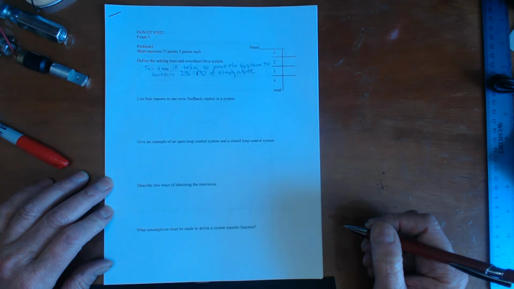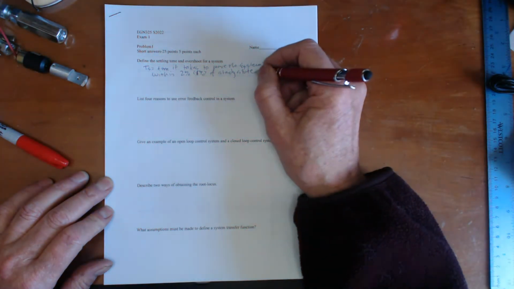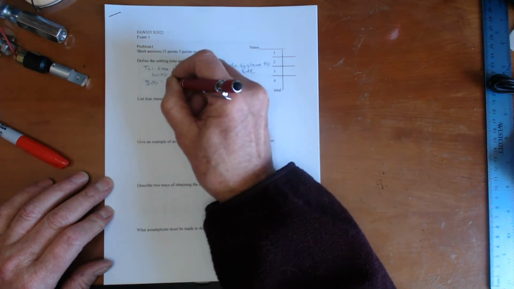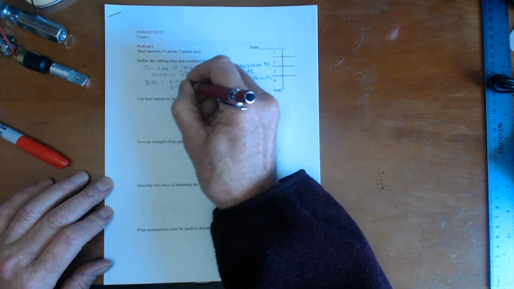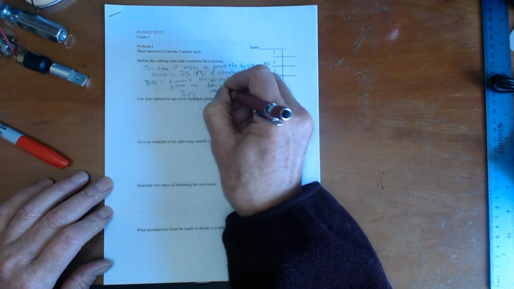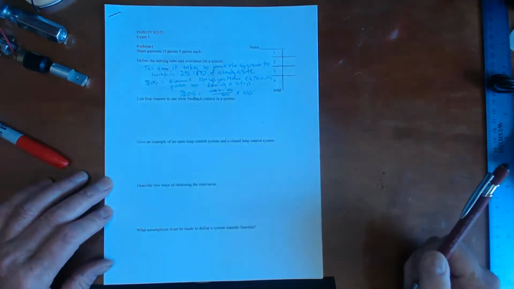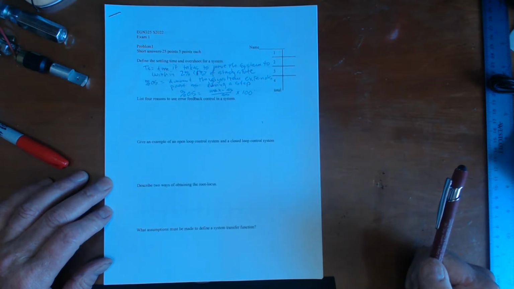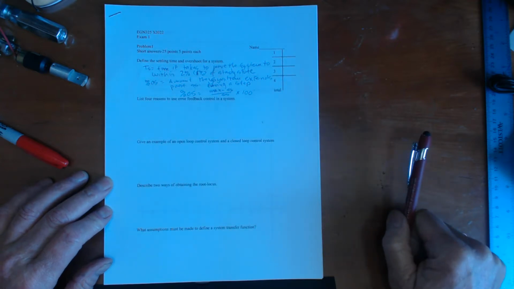Settling time. It takes to move the system to within 2% of the steady state. So you can talk about unit step, different things if you want. Final value, that kind of thing. Percent overshoot. The amount the system extends past the steady state during a step. Percent overshoot: max minus steady state times 100.